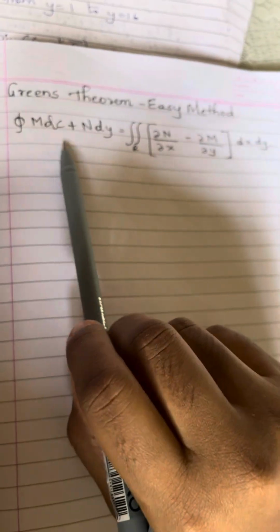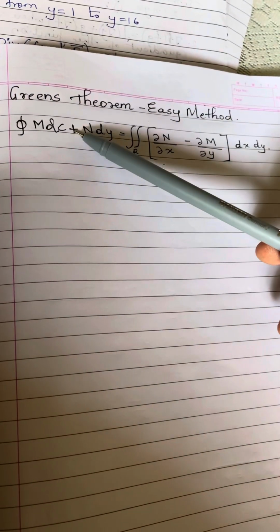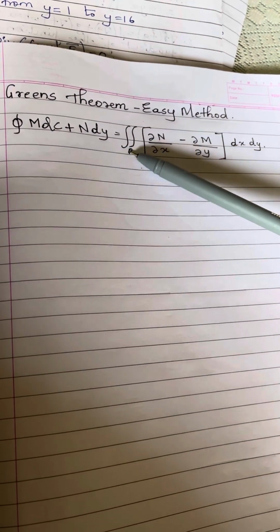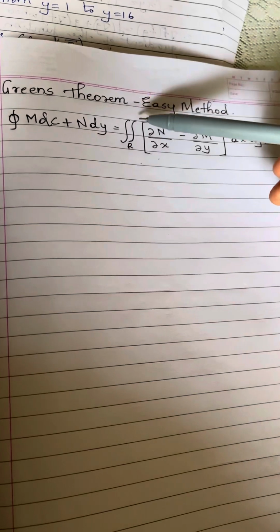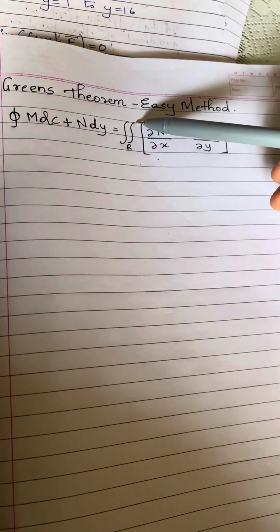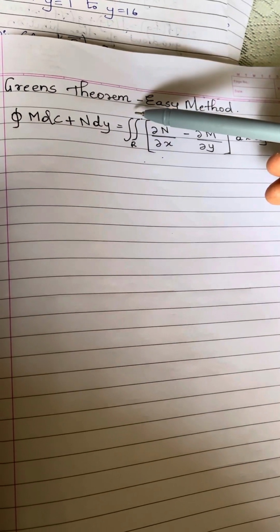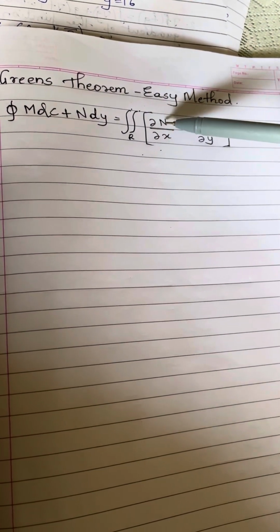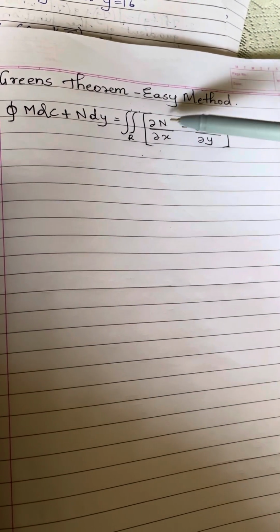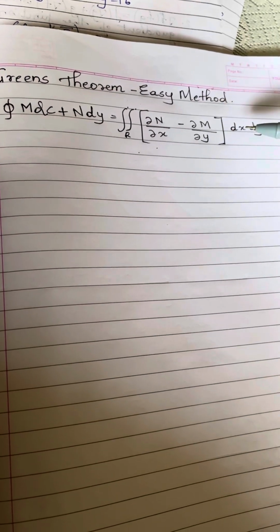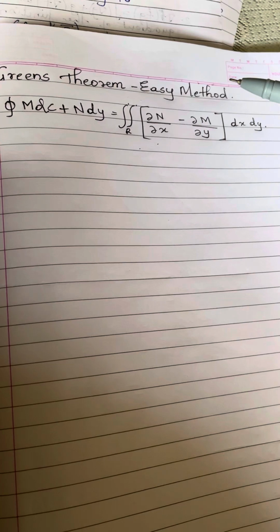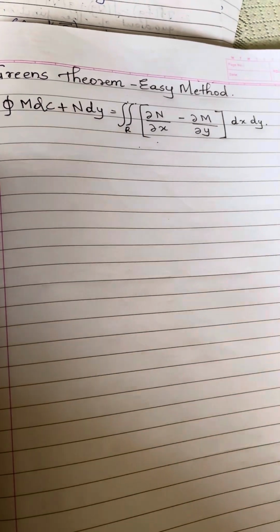So it is the integral of M dx plus N dy is equal to the double integral. For this one we say it is the inner integral and this is the outer integral, and here we have to substitute N and M, and then we have to differentiate and then integrate. By doing this we will get the answer.